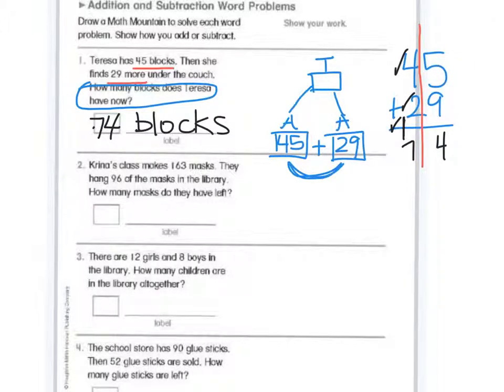Now number 2 is going to be a little bit different, so let's take a look. Karina's class makes 163 masks. I'm going to underline that. They hang 96 of the masks in the library, so they're getting rid of some of the masks. The question is, how many masks do they have left? I'm going to underline left.